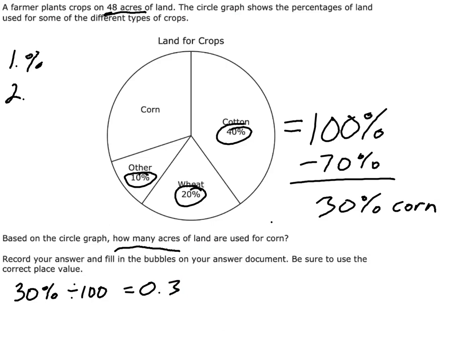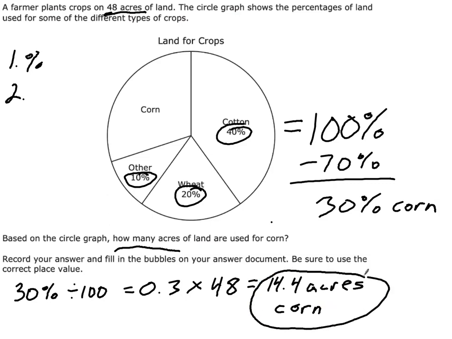All right, so 30% decimal equivalent is 0.3. And then we're going to multiply that by the total value, so we have 14.4 acres of corn.